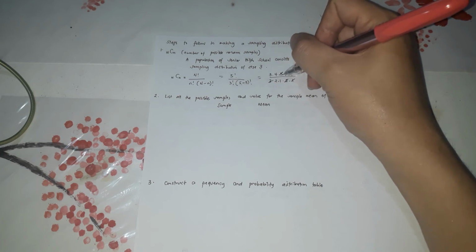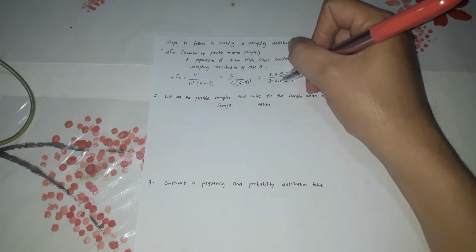So we can cancel these, and you can cancel the 1 at the bottom. So 5 times 4 is 20, divided by 2, which is equal to 10. So 10 is the number of possible random samples. To make sure that it's 10, we'll list the sampling distribution of 3, these are the samples.